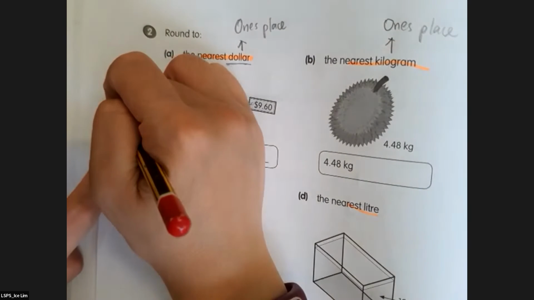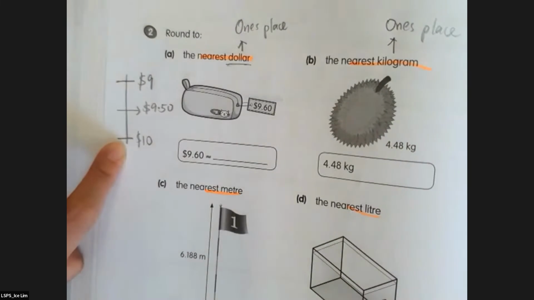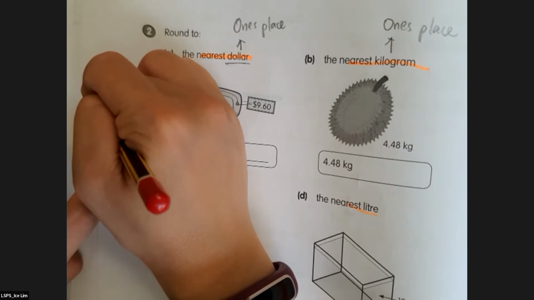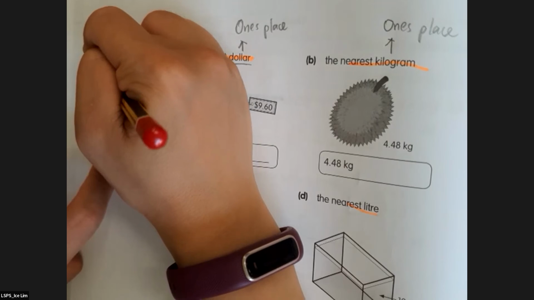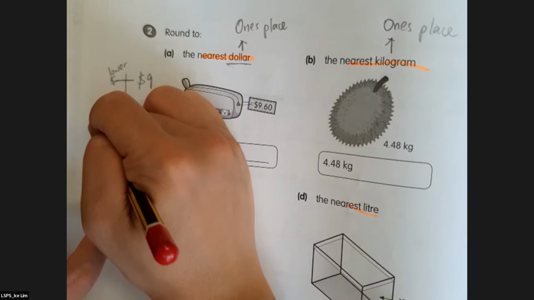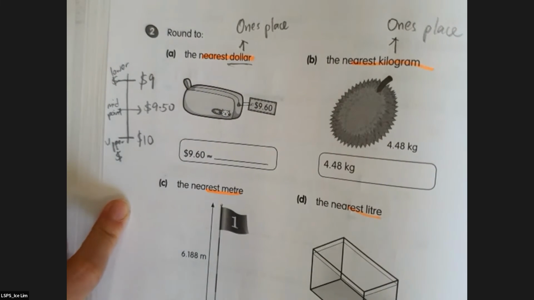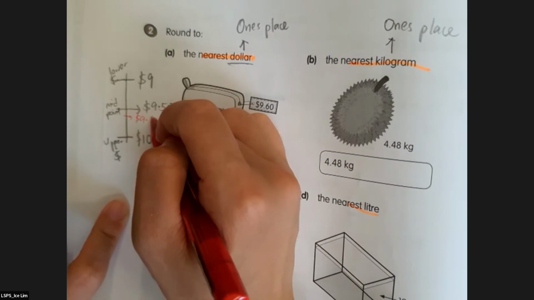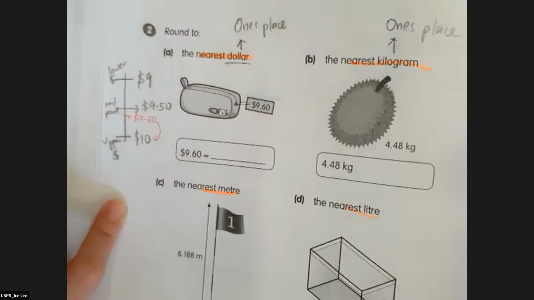The midpoint is $9.50. That's the middle point in between the lower dollar and the upper dollar. Can you understand that? And you will know that $9.60 is nearer to $10 than it is to $9.